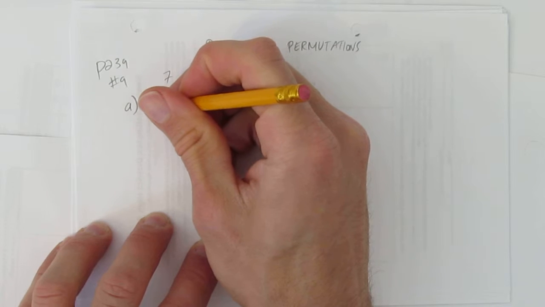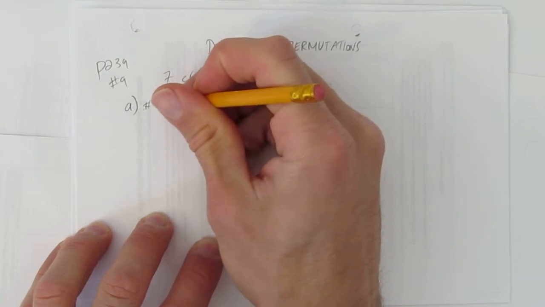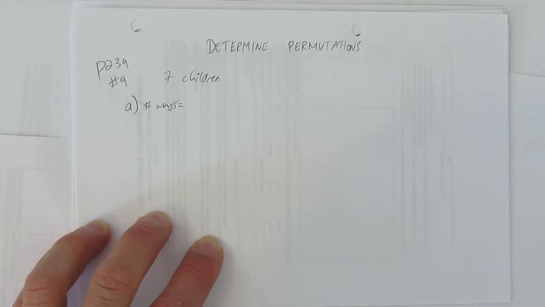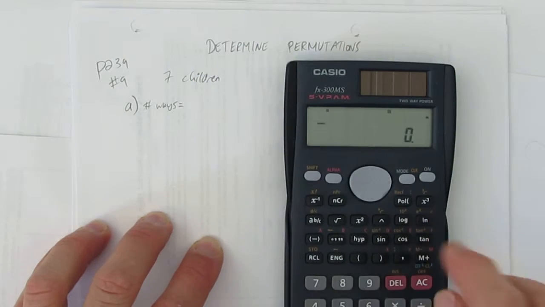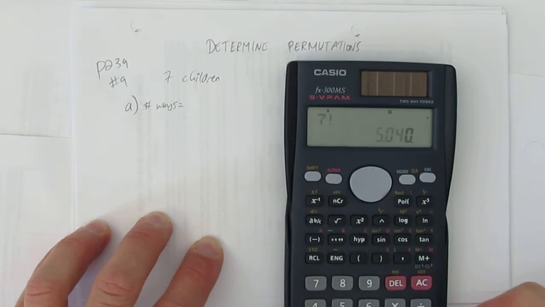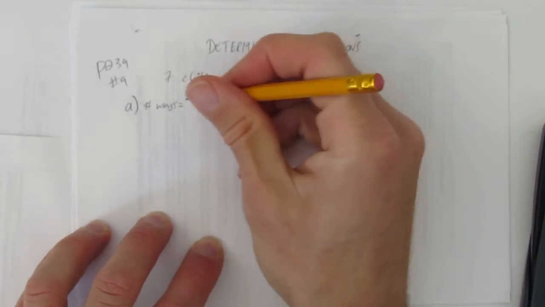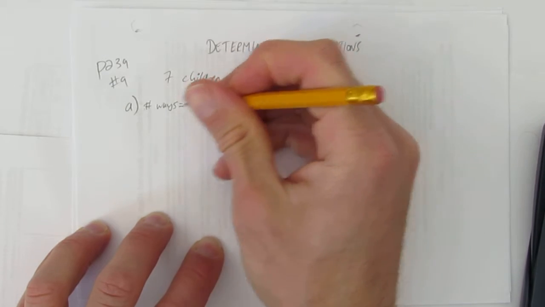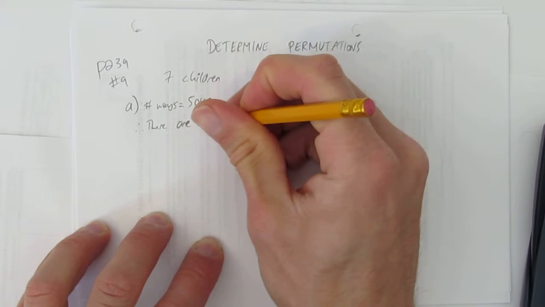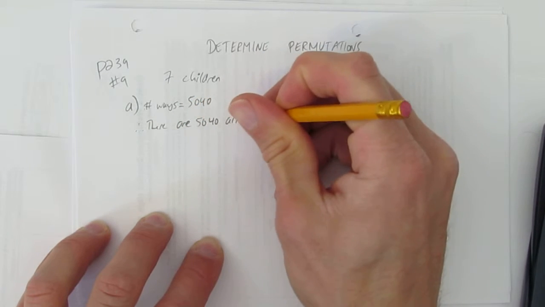Well, the number of arrangements is equal to, there are 7 children and we want to arrange all of them, so it's just going to be 7, and then I hit my shift button to get factorial, 5040. Therefore, there are 5040 arrangements.